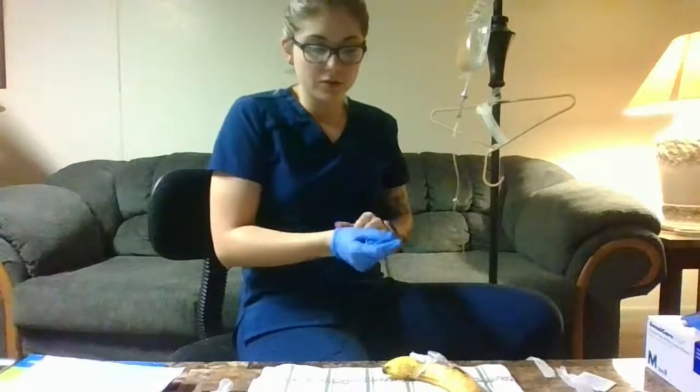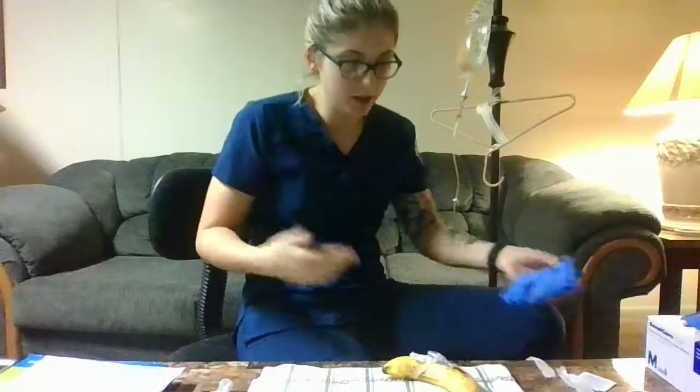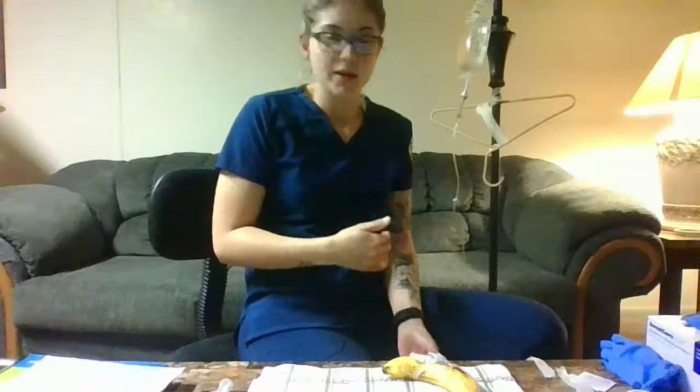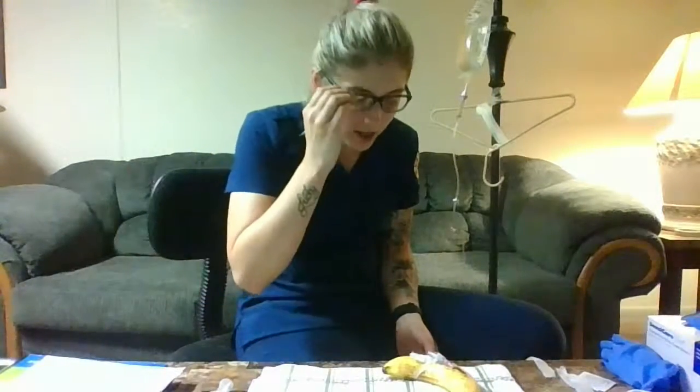You're going to explain to them, so it's saline locked, it's going to stay like that. You're not going to have anything running through it for now. We're going to keep it in just in case you need fluids or antibiotics or something later. So explain to them, not to get it wet. Be careful of hitting it on things. Make sure that the dressing is still on there, okay, so it doesn't fall out.